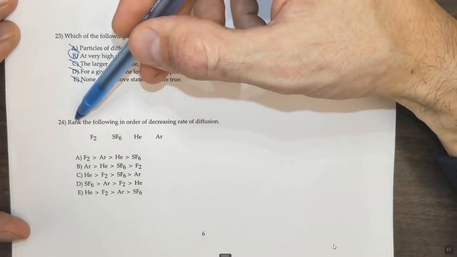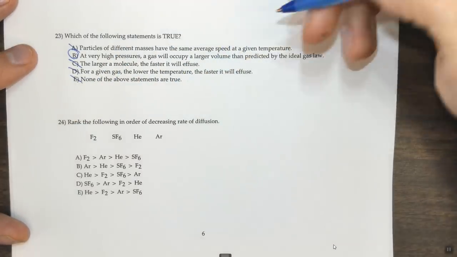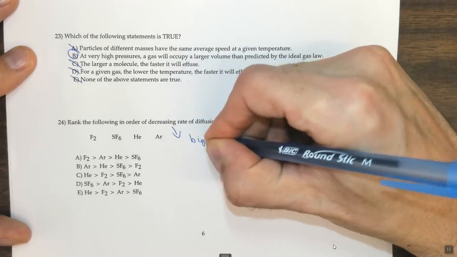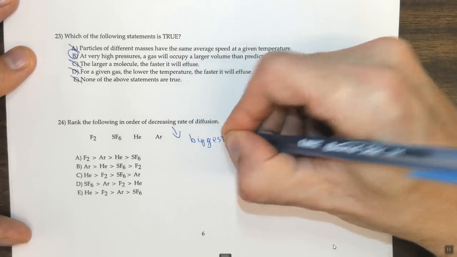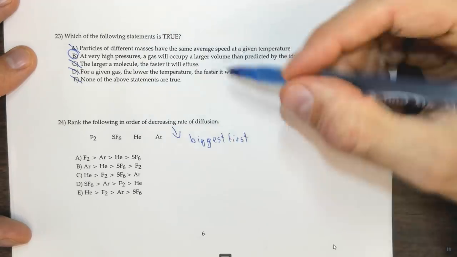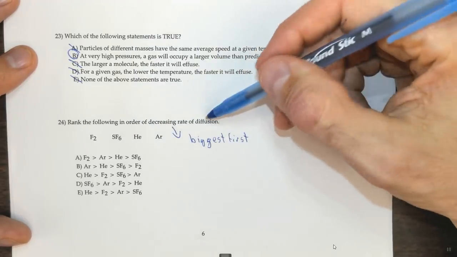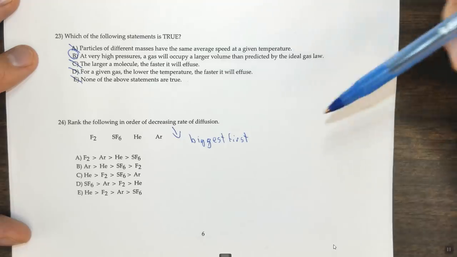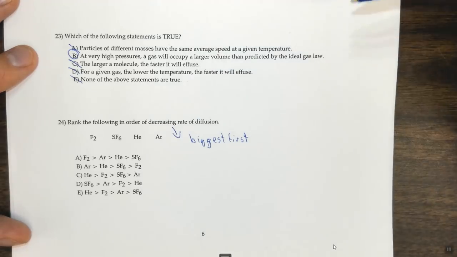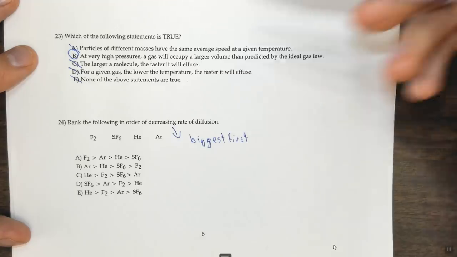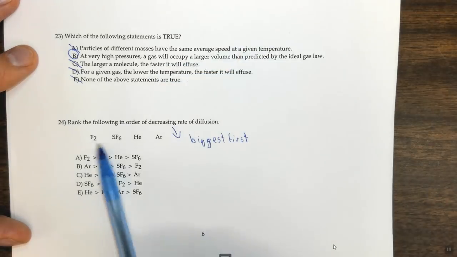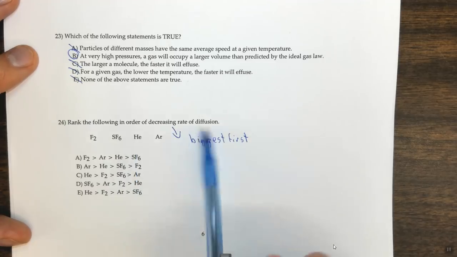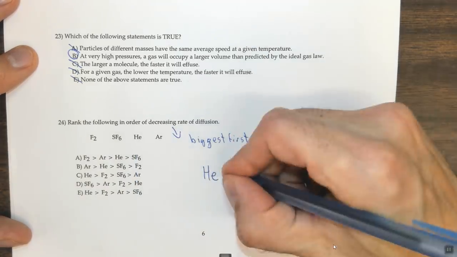Number 24 says, rank the following in order of decreasing rate of effusion. So decreasing means biggest first. So how do we determine rate of diffusion or effusion? It's the same. Okay, the molecules that are the smallest will be moving the fastest, so they will diffuse or effuse the fastest. So we need to look at the molar masses. If we look at these different molecules, the lightest one is helium. So helium will diffuse the fastest.